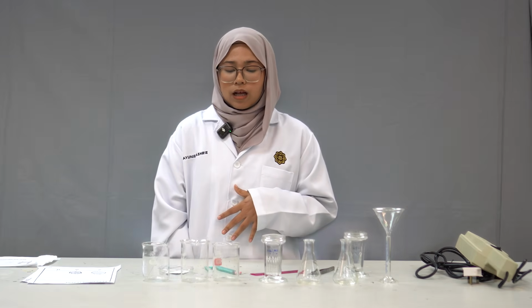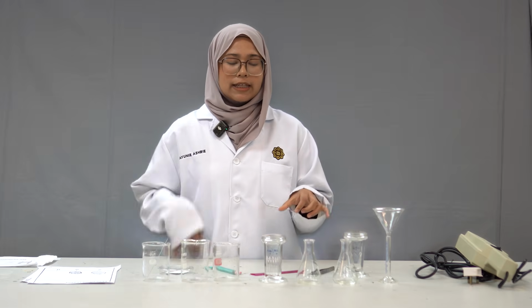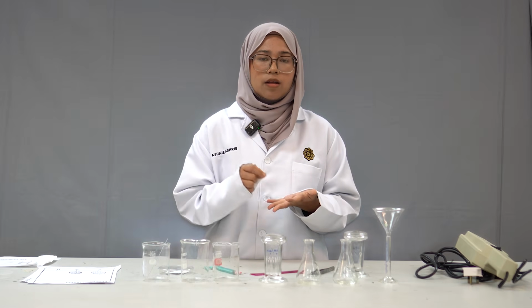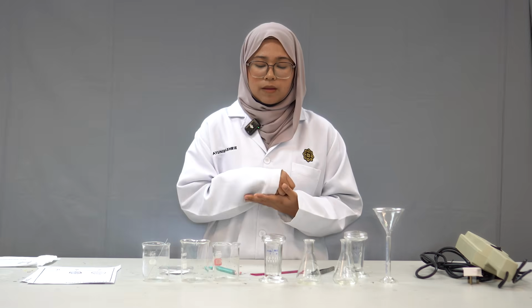And then when marking the baseline or solvent front, use a pencil, not a pen, because the ink from the pen can dissolve in the solvent. Okay, that's all for precaution steps for this experiment.